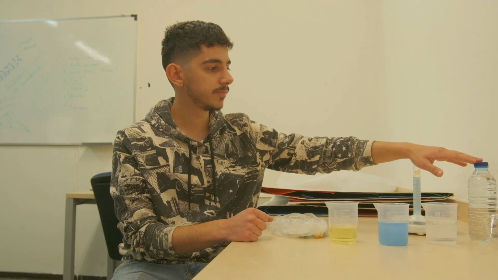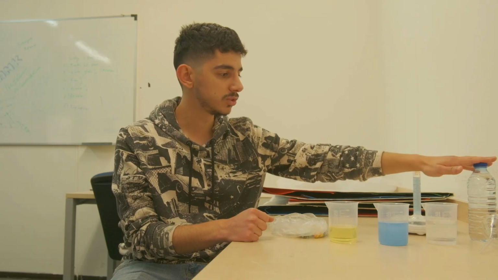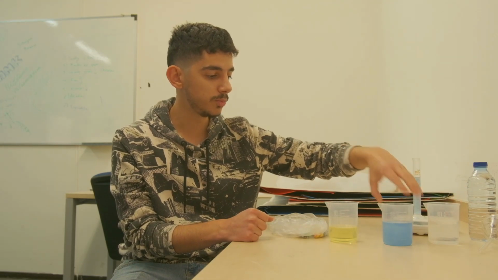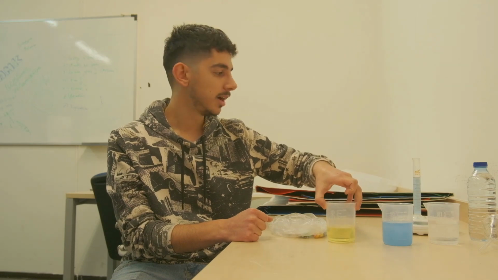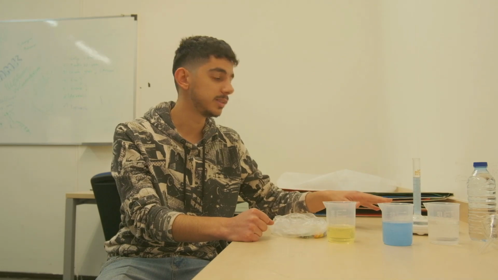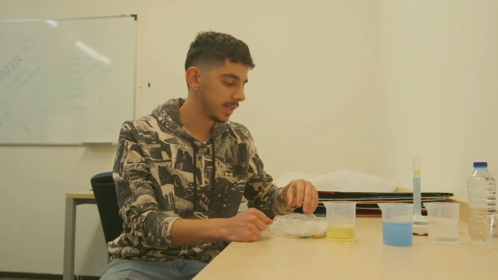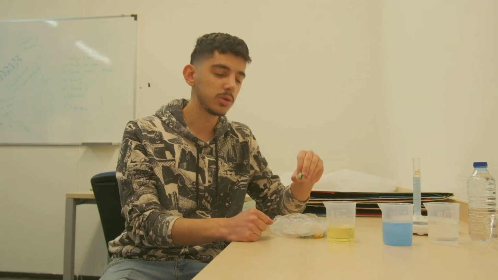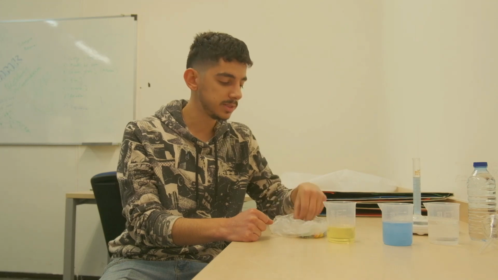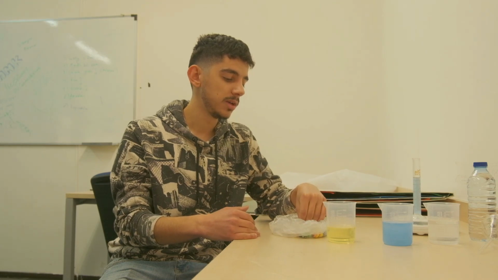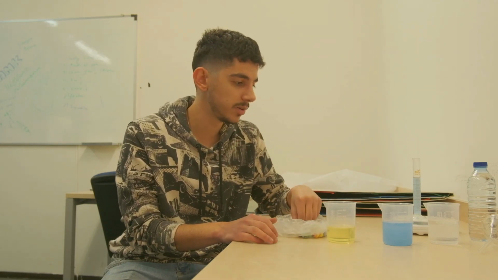So here are our fluids. We have water, alcohol, liquid soap, and sunflower oil. First we started by calculating the density of the different fluids, and then we also calculated the weight of the marbles. But in order to decrease the uncertainty, we calculated the total weight and also the total volume, and then we reached the volume and weight of a single marble from there.